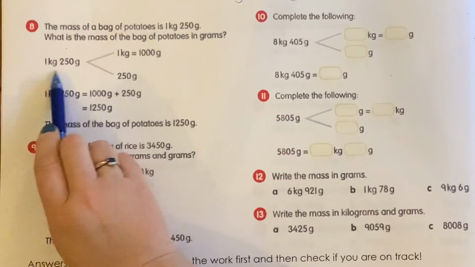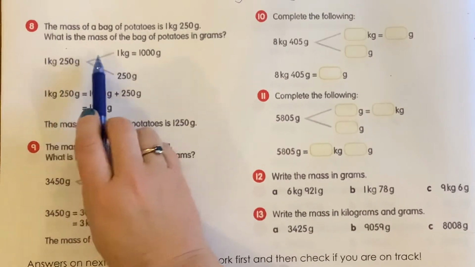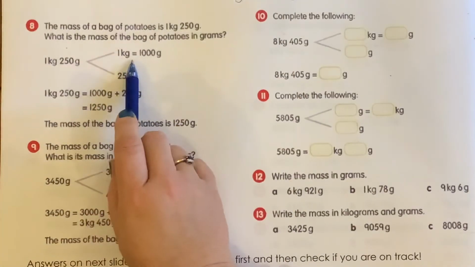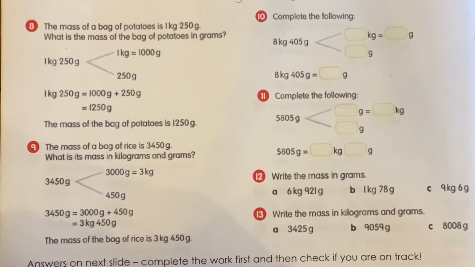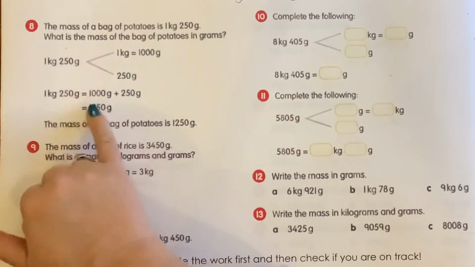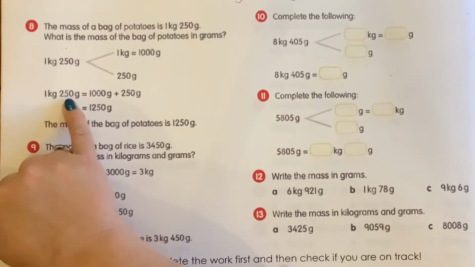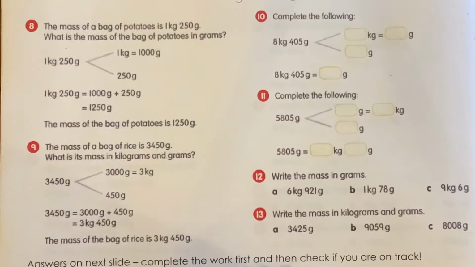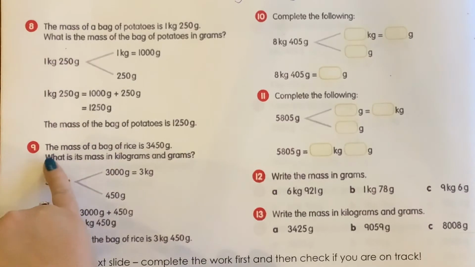So if I have 1 kilogram, 250 grams, I know that my 1 kilogram equals 1,000 grams. I still have another 250 grams. So I add those two together and I know that 1 kilogram, 250 grams is the same as 1,250 grams.